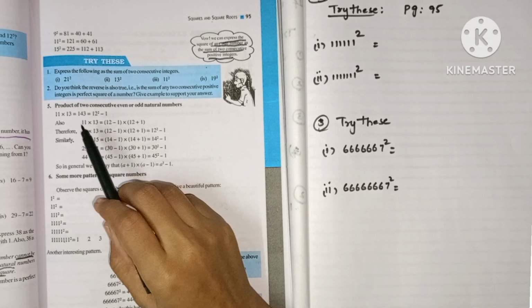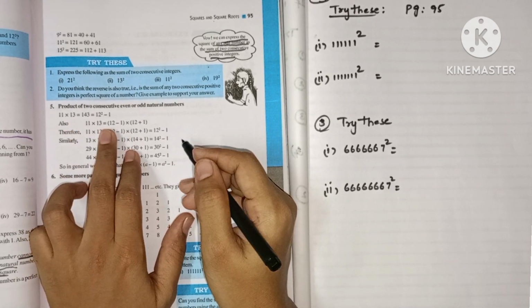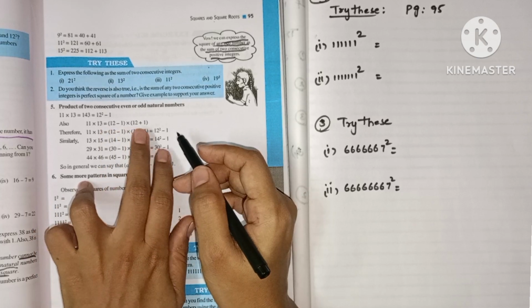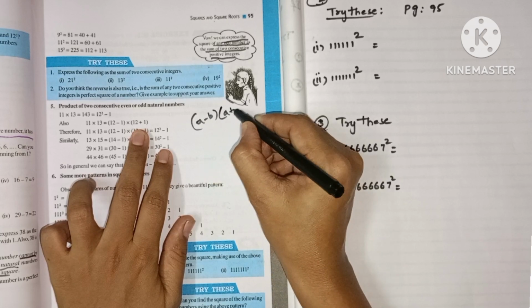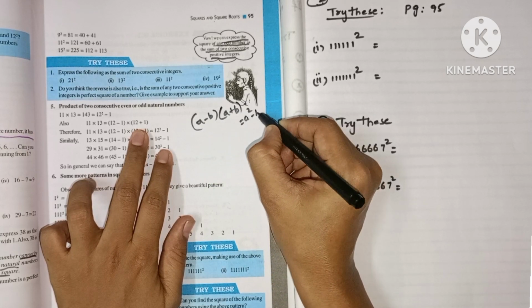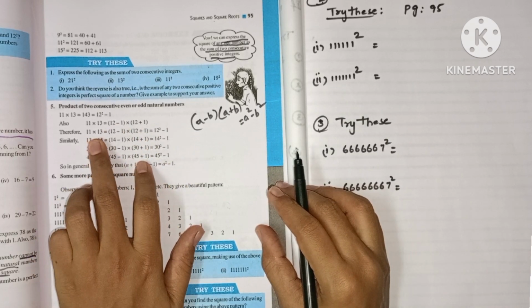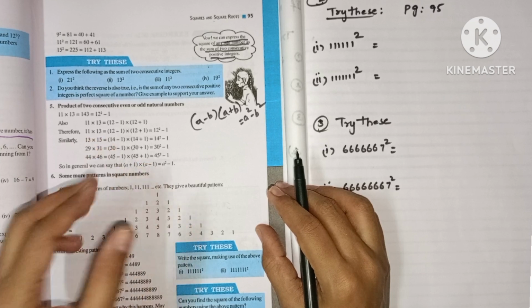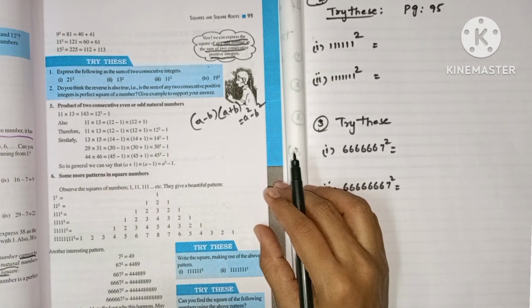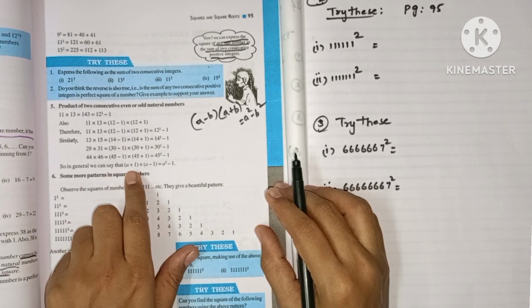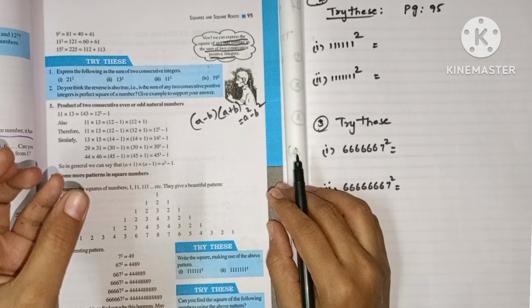Next, see here, the product of two consecutive even or odd natural numbers. See, 11 into 13. Here we can write (12 − 1) into (12 + 1), in the form (a − b)(a + b), which is a squared minus b squared. So 12 squared minus 1. Same, 13 into 15: the middle number is 14, so (14 − 1)(14 + 1) is 14 squared minus 1. So in general, (a + 1)(a − 1) equals a squared minus 1. By using this formula, we can simplify.